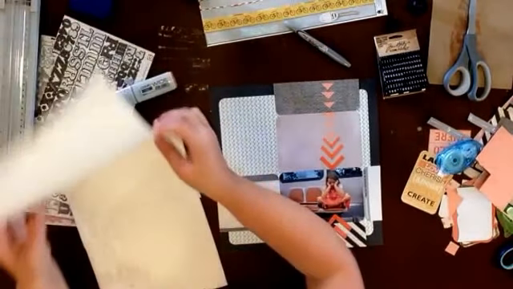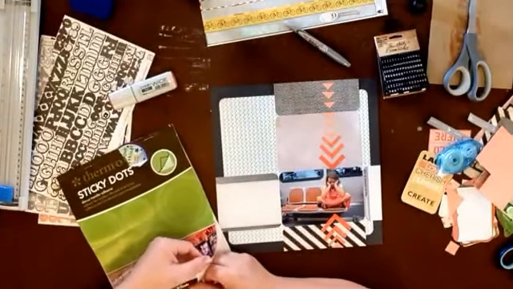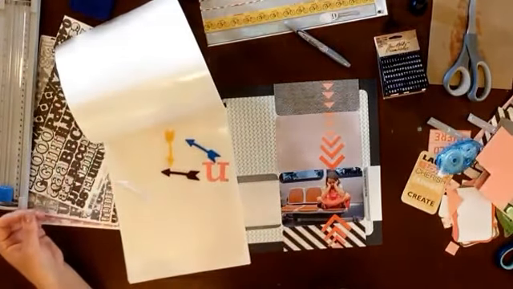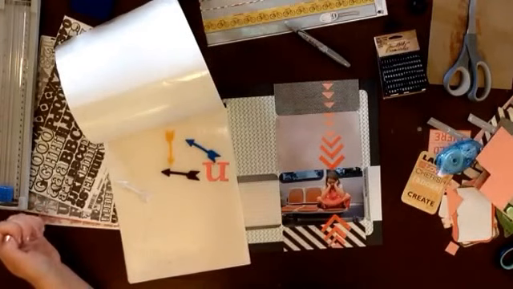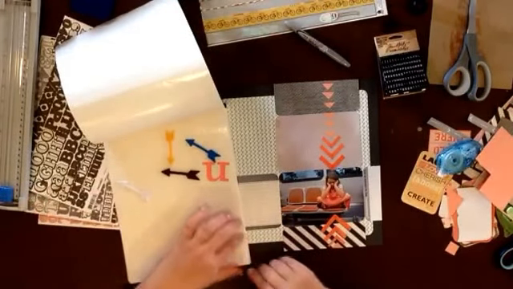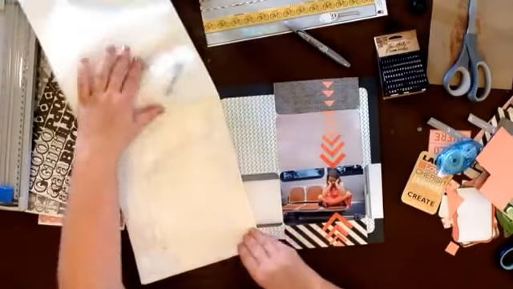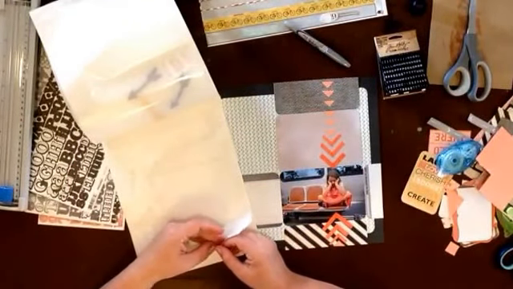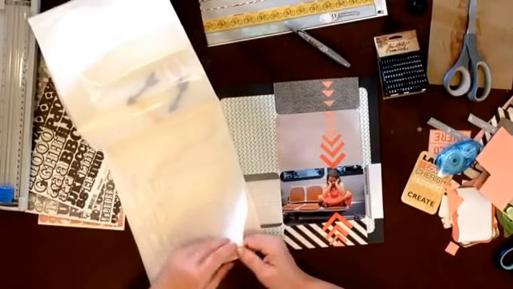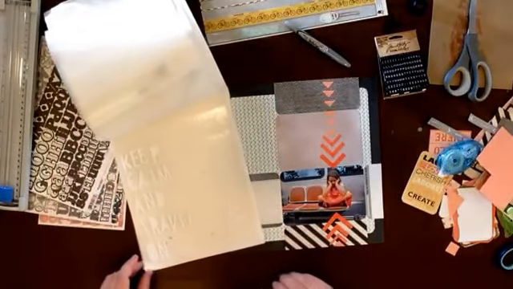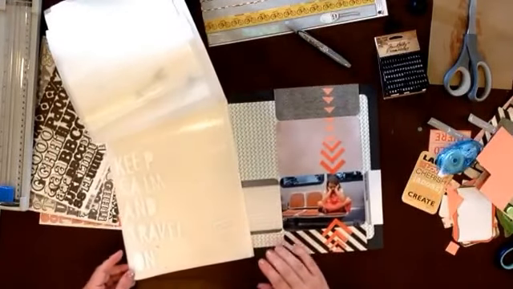So let's see what else I have. Let's see what other treasures I have in this thing. Here's a couple of arrows. I think I'm good on the arrows on this layout. But I do like the idea of using these letters since they're already done, and I seriously had no idea that they were there.